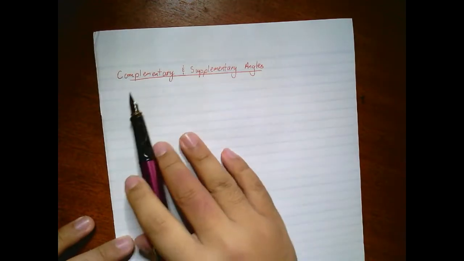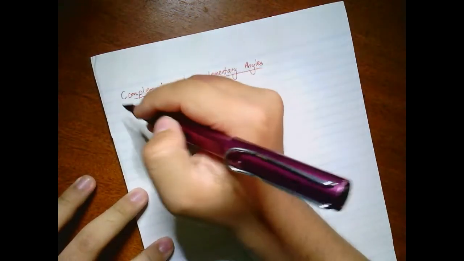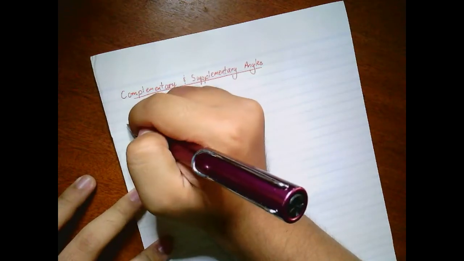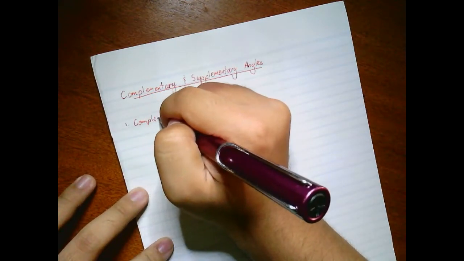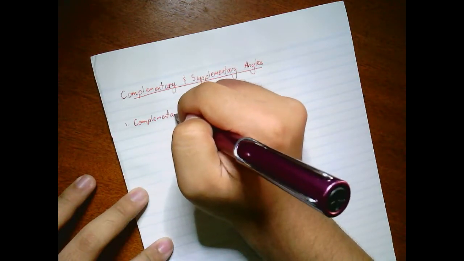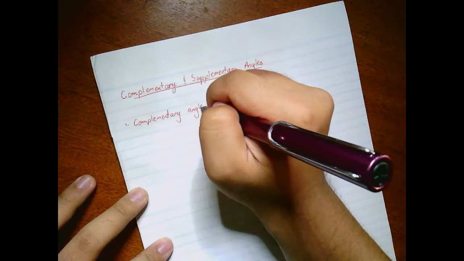Hello class, this is going to be a video on complementary and supplementary angles. We'll begin by first defining what each of them are. So we'll begin first with complementary angles.